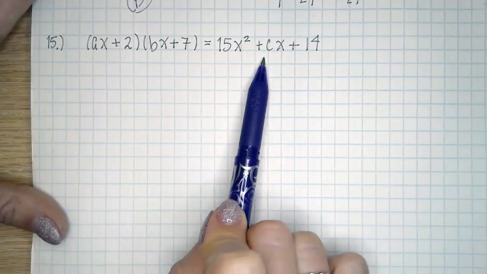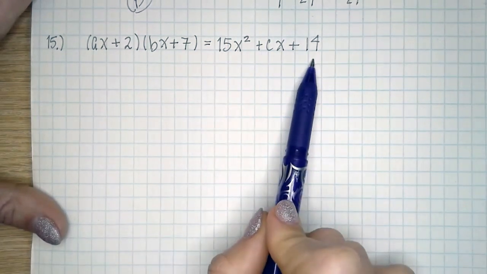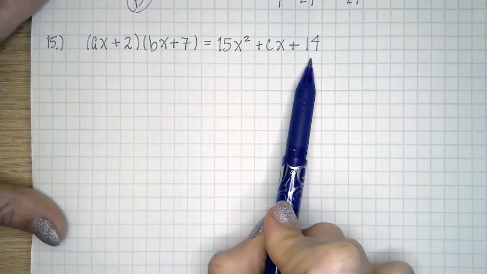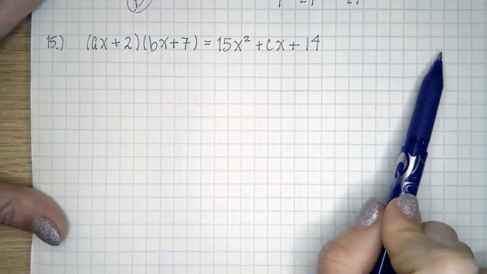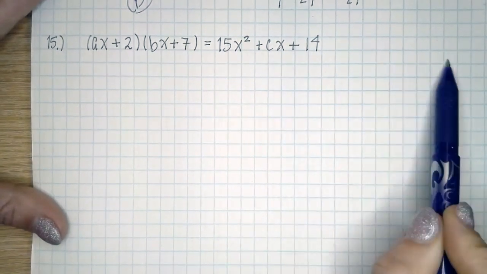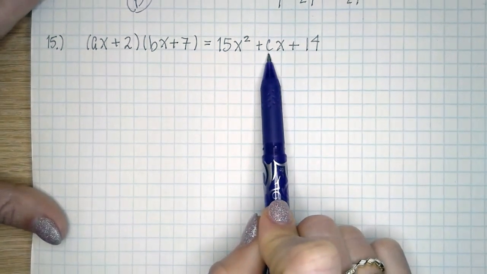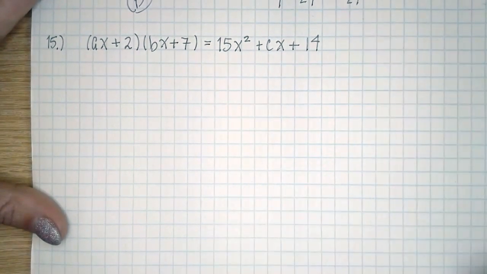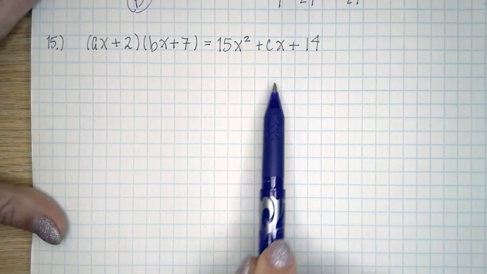Because how would I factor this? First of all, AC method, step 1, 15 times 14, ew, too big. Second step, even when I find AC, I have to find two numbers that multiply to get me whatever that is, and add to give me C. I don't even know what C is, right? Like, how are you going to do that? Can you guys see that you would get stuck? So it's going to be easier to do this.